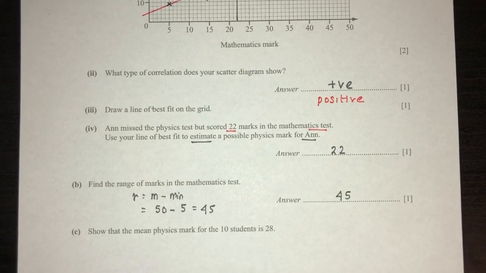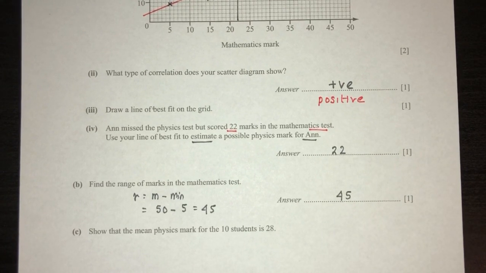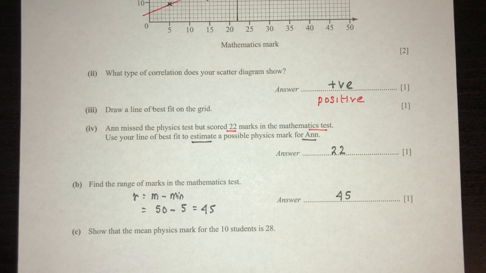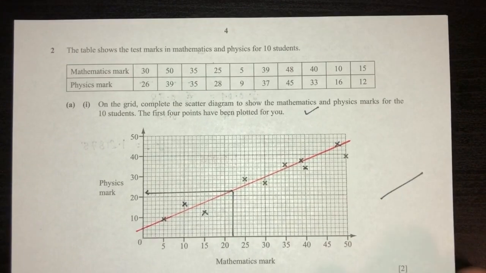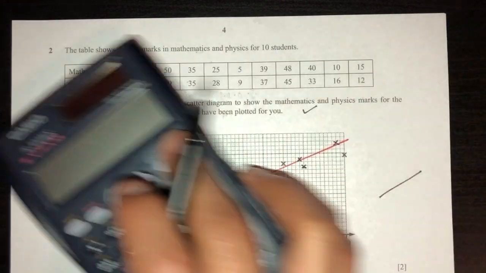Now for part C, show that the mean marks for physics for the 10 students is 28. So how do you find mean? You know the formula. Mean is the sum divided by the number of students. So let's add all the physics marks together.